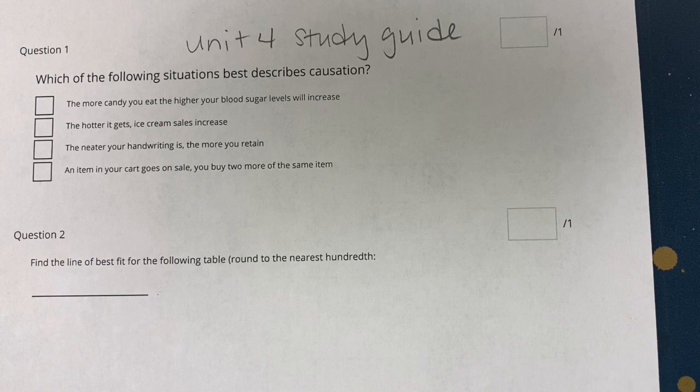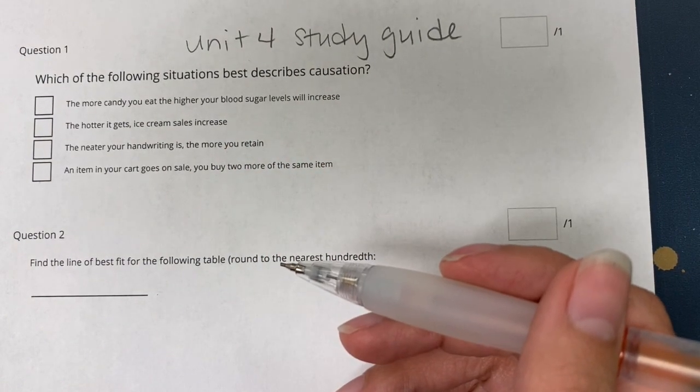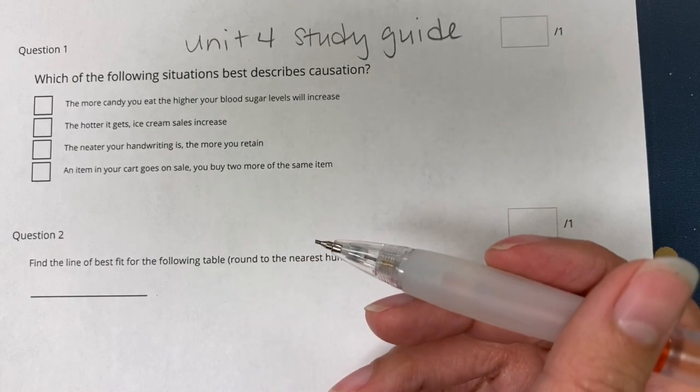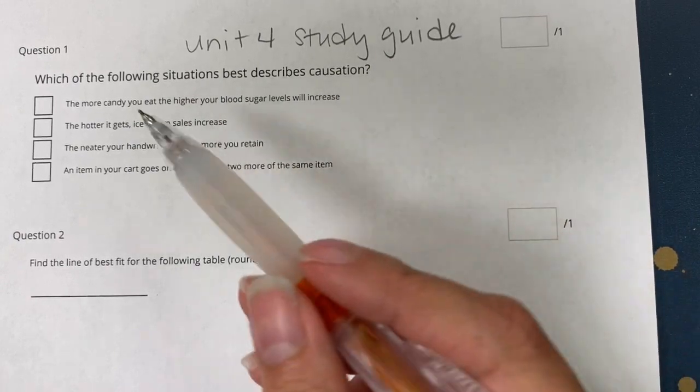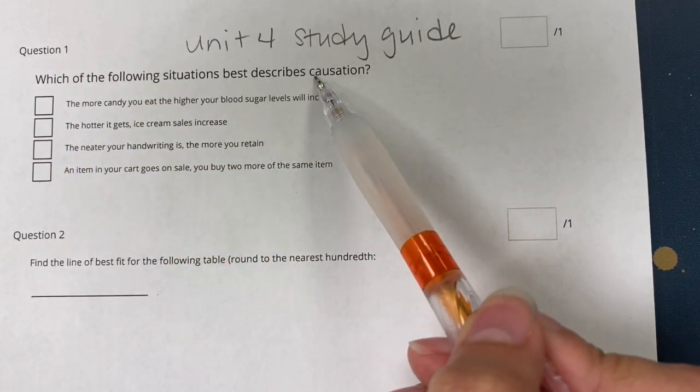We're going over the Unit 4 study guide, so my questions might be a little shuffled up from yours, and that's okay. Just follow along as best as you can. So the first question we're going over is, which of the following situations best describes causation?